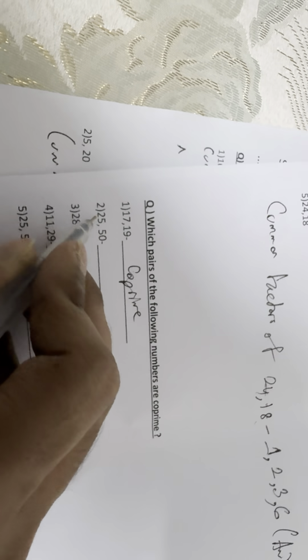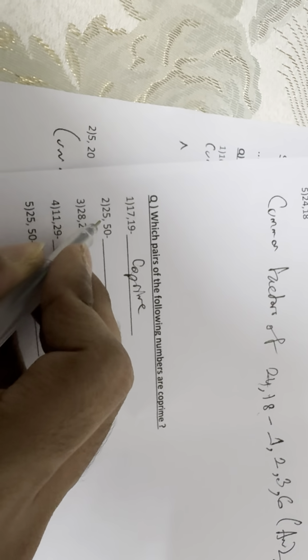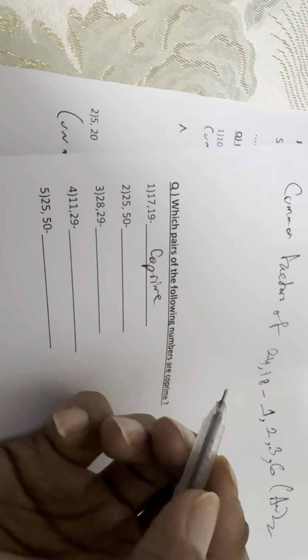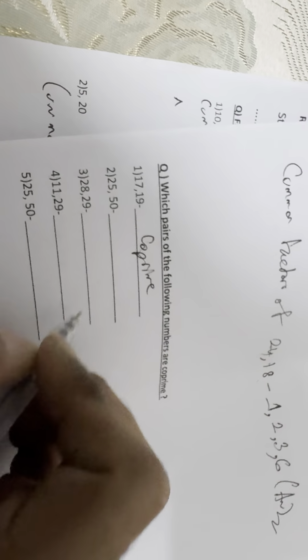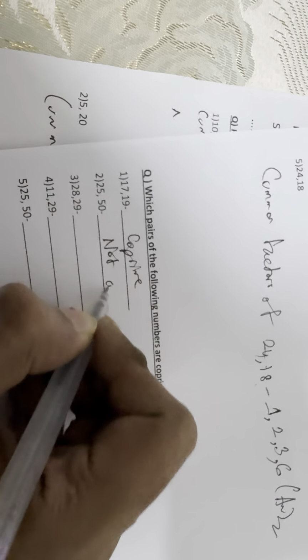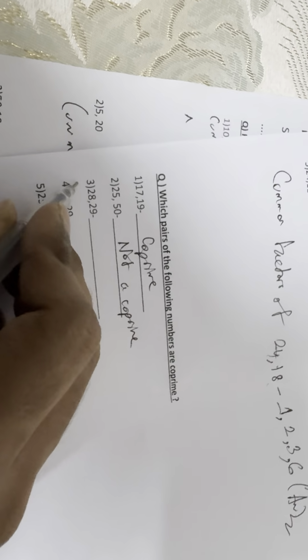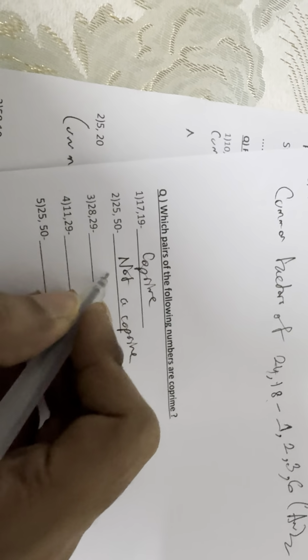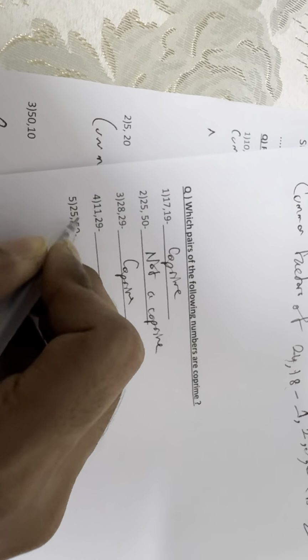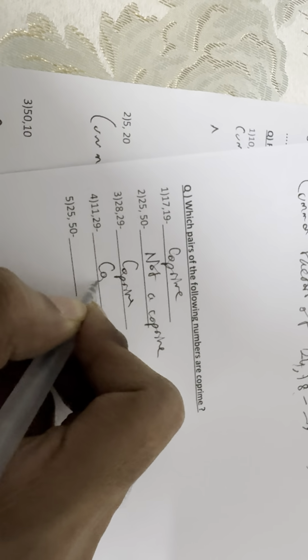In this one, both of the numbers can be divided by 5, so it is not co-prime. Both of the numbers in the next one can only be divided by 1, so it is co-prime. This one also can only be divided by 1, so it is also co-prime.